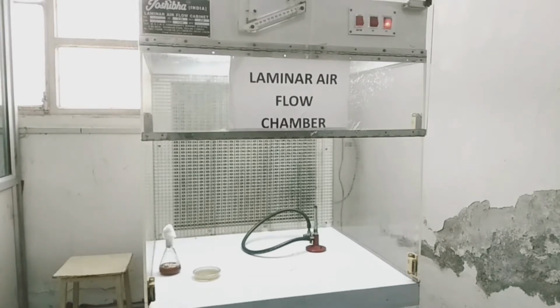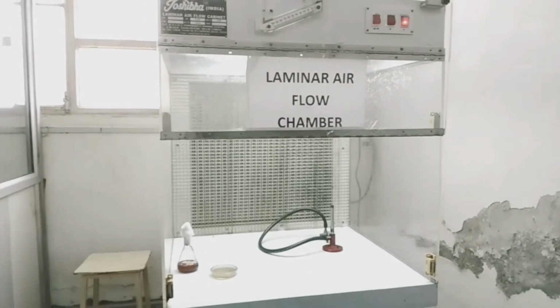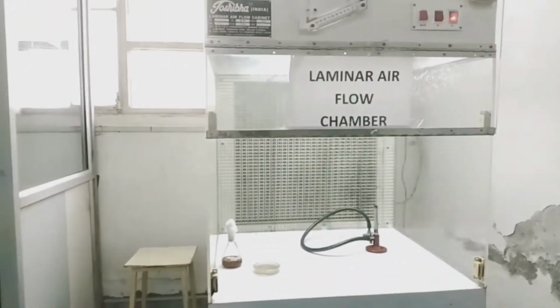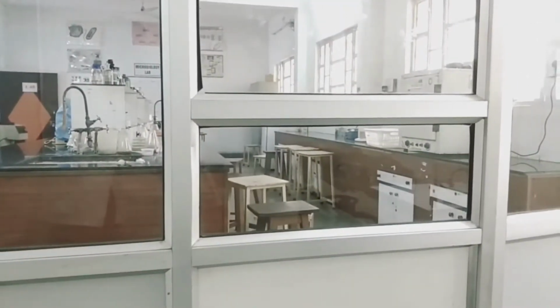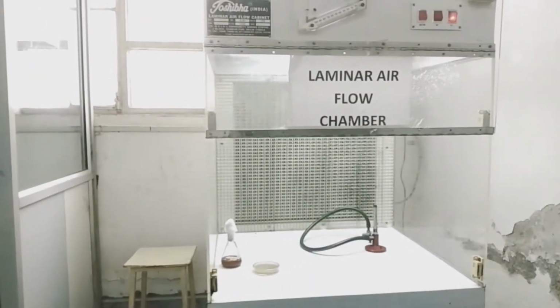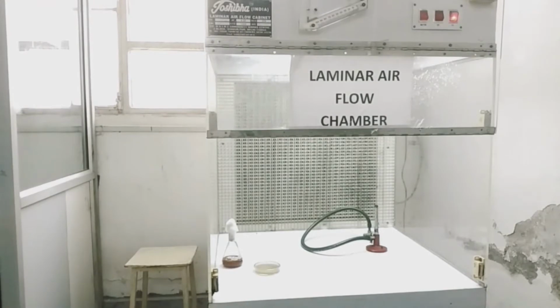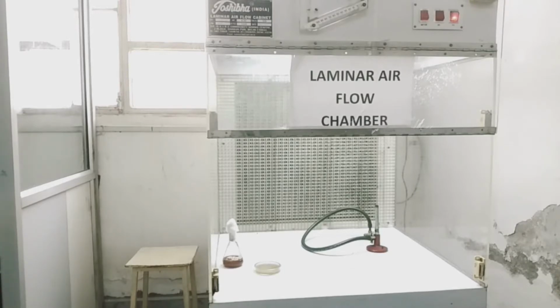Why is it written laminar airflow chamber? Because this is a special thing that you can see: the total laminar airflow is covered with a glass chamber. Means that it is totally isolated from the laboratory. You can see that outside is the laboratory, but this chamber is totally isolated from everything present in the laboratory. So that provides a sterilized condition, because airborne contamination also doesn't enter inside it. And now we are going to see how it works and how we have to work on it.